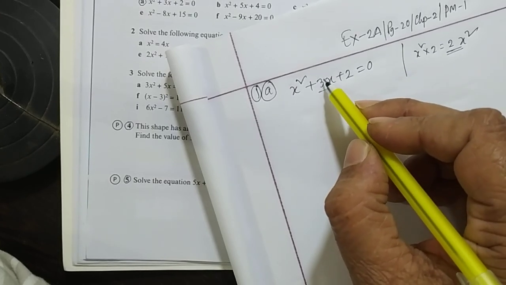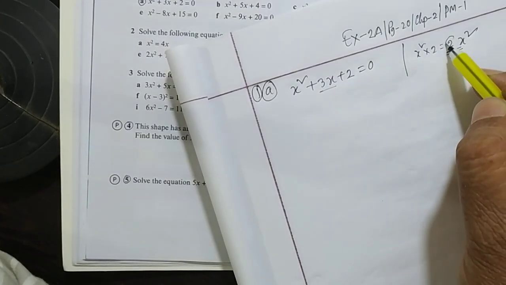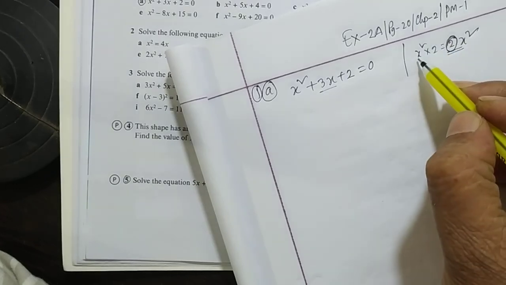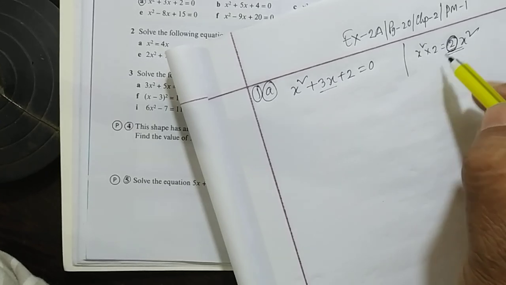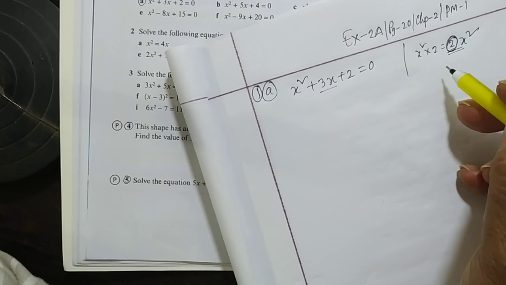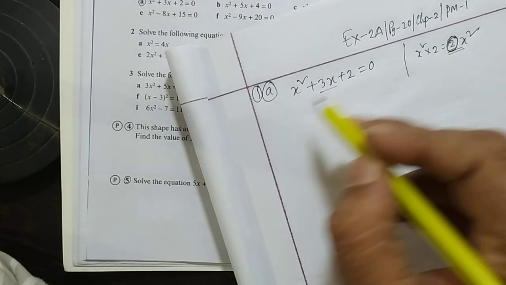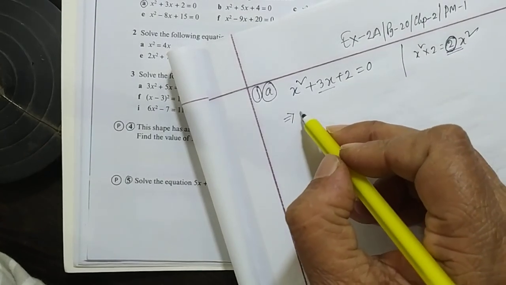So for that reason, you will work with the factors when you multiply the first and last term. Here the number is 2. The factors of 2 are actually 2 and 1. No other factors. It is a prime number. So we have to use those two factors.